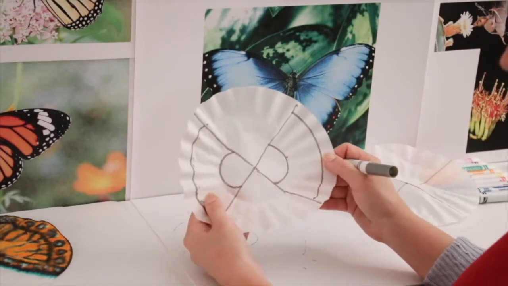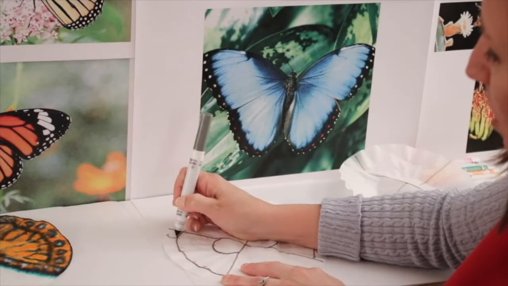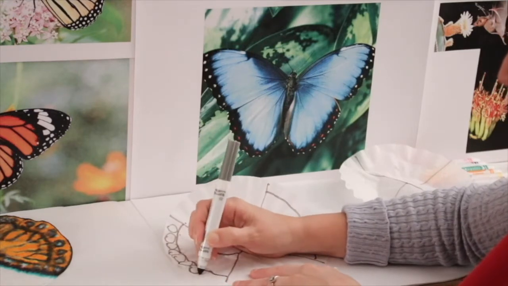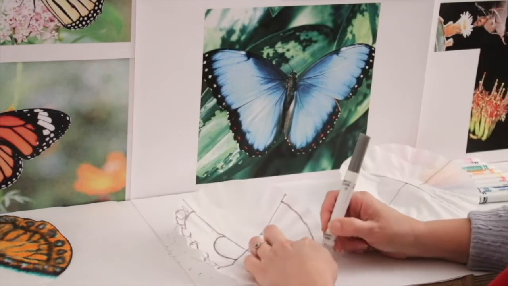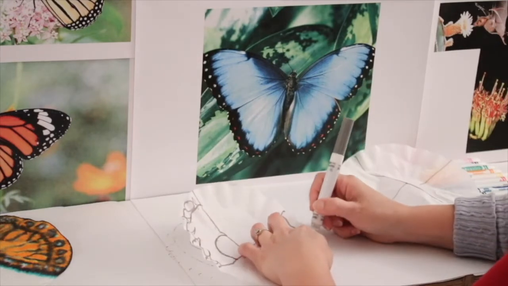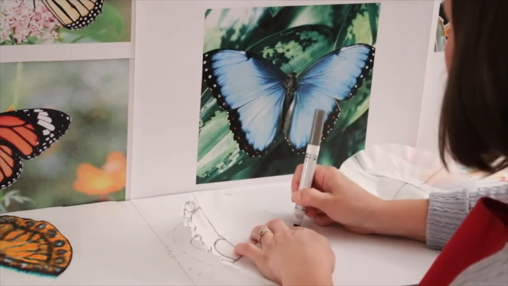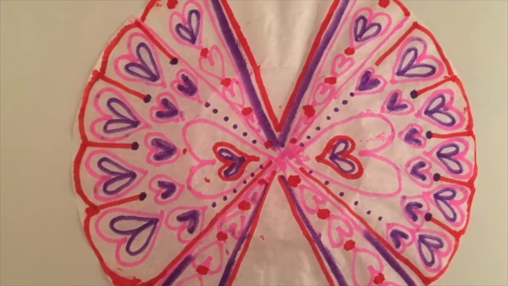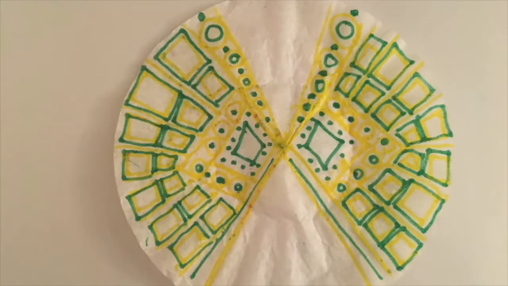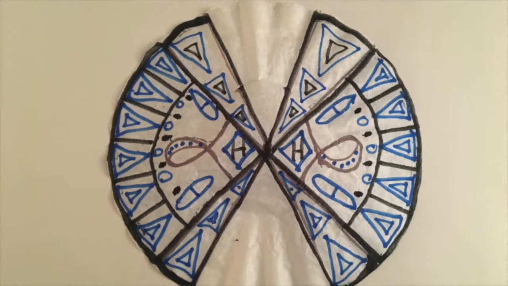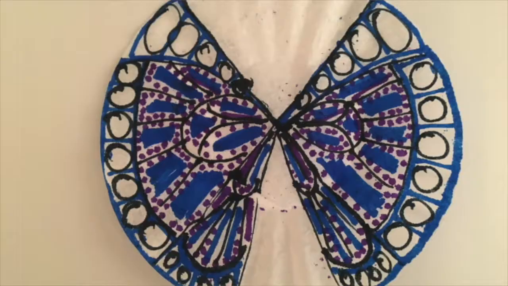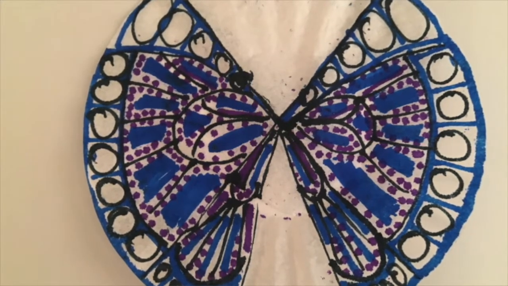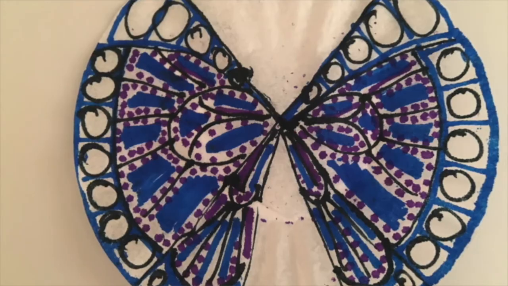So the next thing you're going to do is draw in some circles around the outside on the end of each side. You can use squares or triangles. You can see in these pictures that I made these with different shapes. I made one for my daughter with hearts, one for my son with squares, and one for my husband with triangles. And I made mine like a blue monarch. You can see in mine that I used polka dots with purple in between all the areas, just to add a little bit of purple to it.